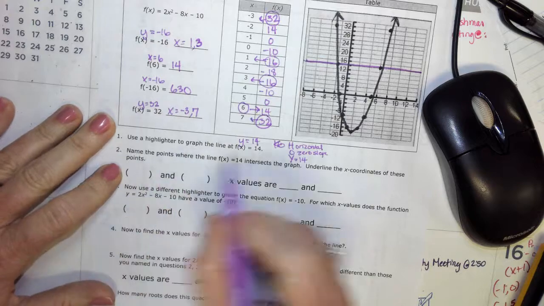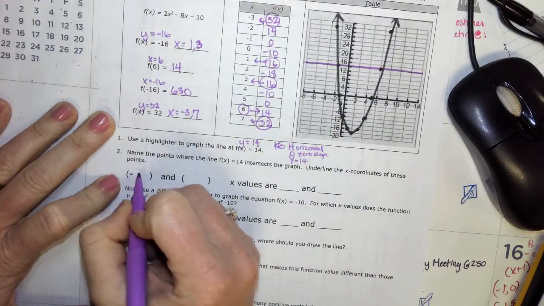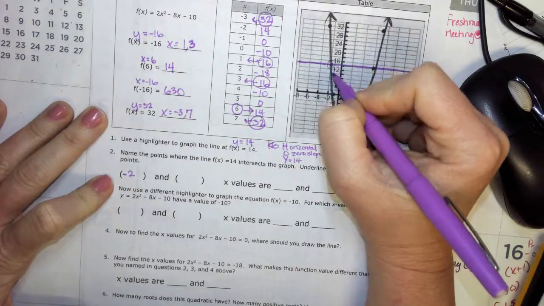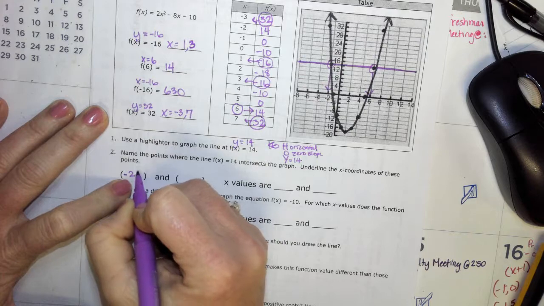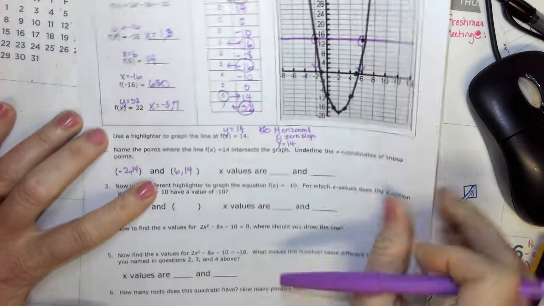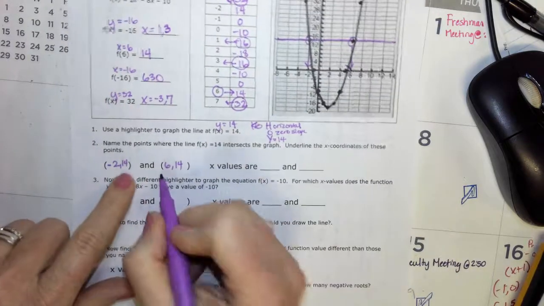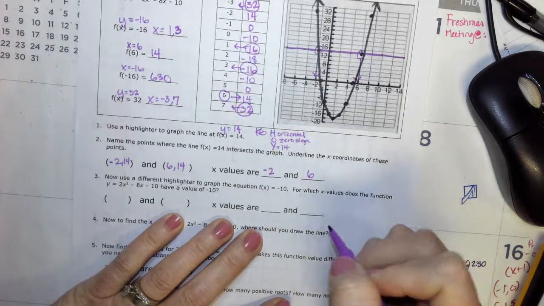So that's what I want to use for number 2. So I have -2 and 6, so -2, 14, and 6, 14 would be my points. And the x values are the ones that are always in the front here, -2 and 6.